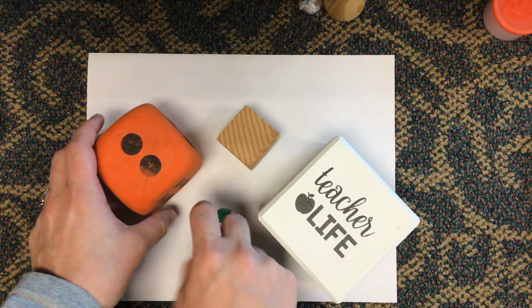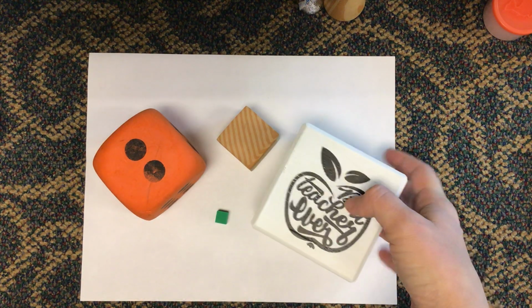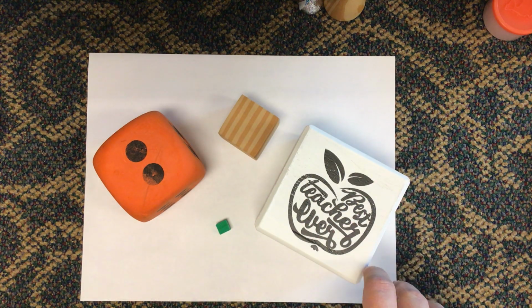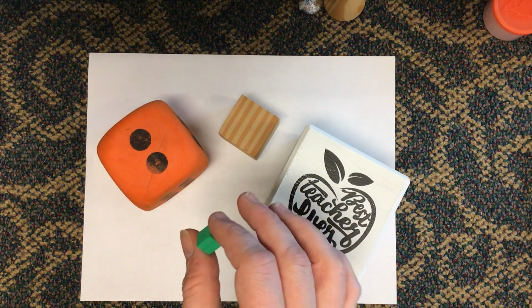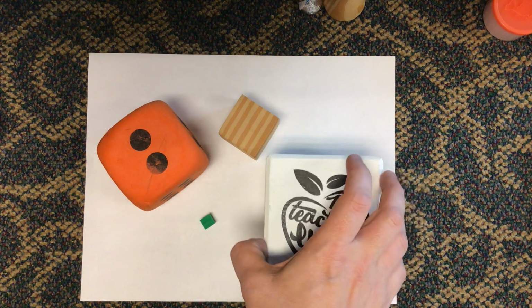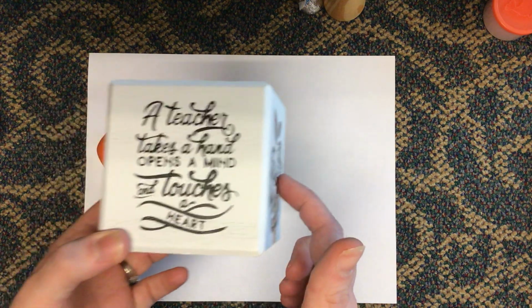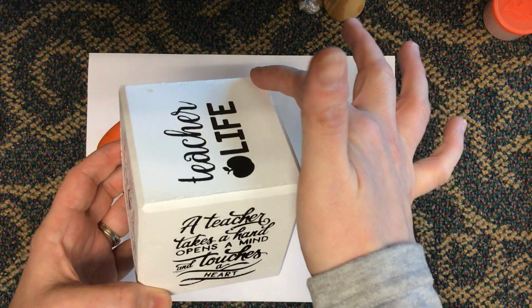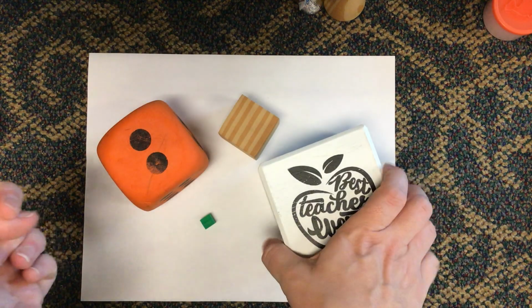Right here, I have got 4 shapes. What's the same about these 4 shapes? They're all cubes, aren't they? Each one of these 4 shapes is a cube, okay? They all have the same flat sides. If you look at a cube, they all have 1, 2, 3, 4, 5, 6 sides or faces. They all have 1, 2, 3, 4, 5, 6, 7, 8 corners or vertices.